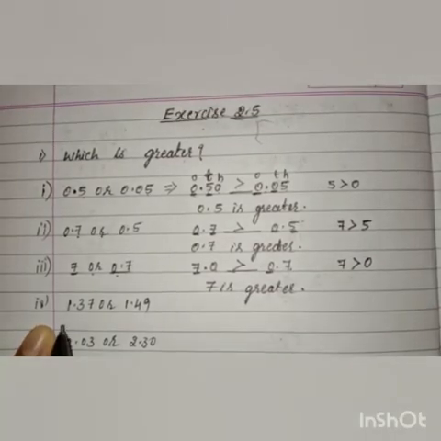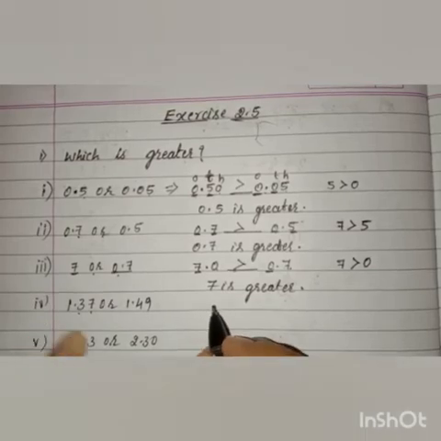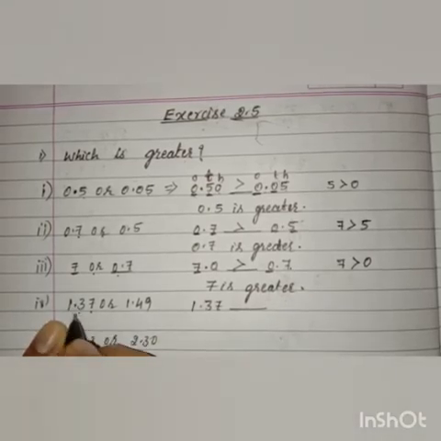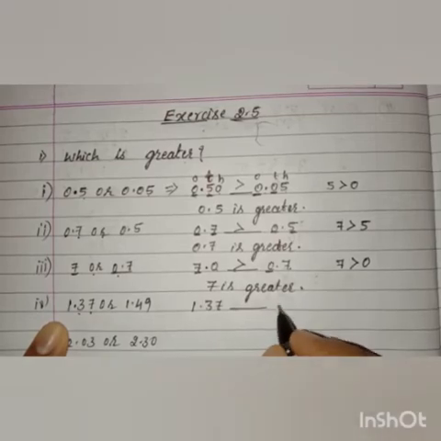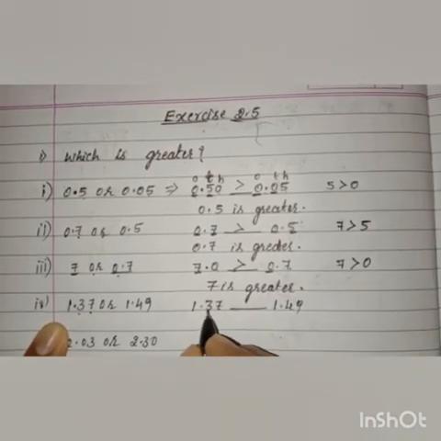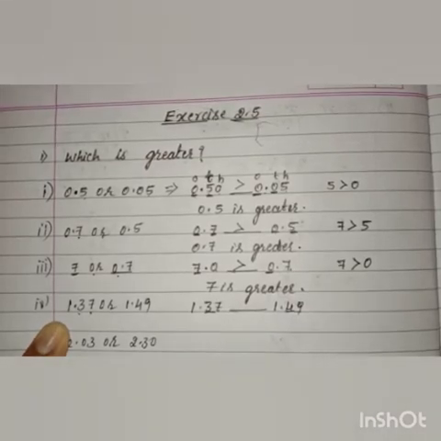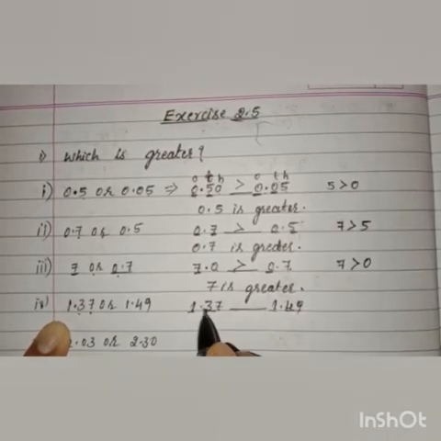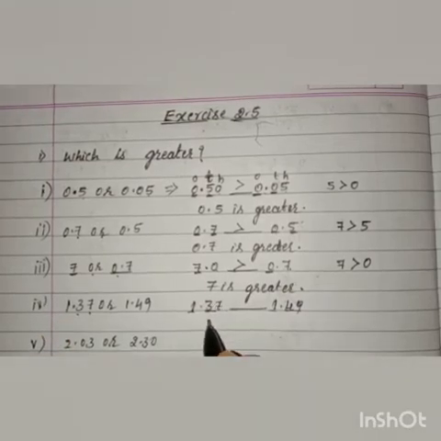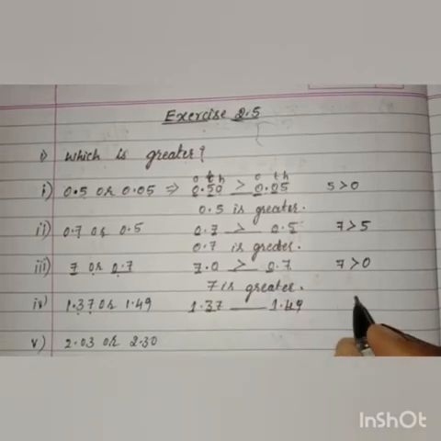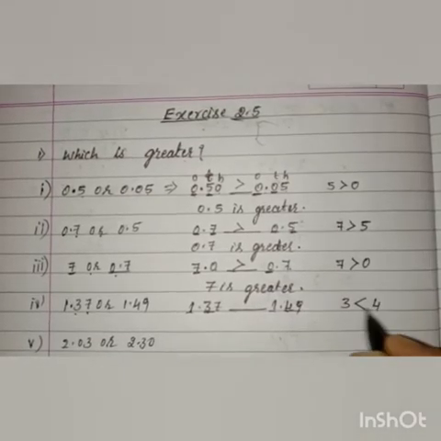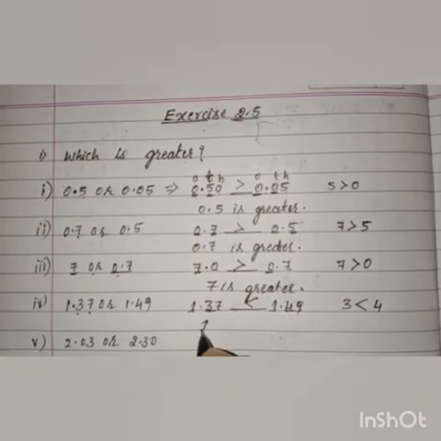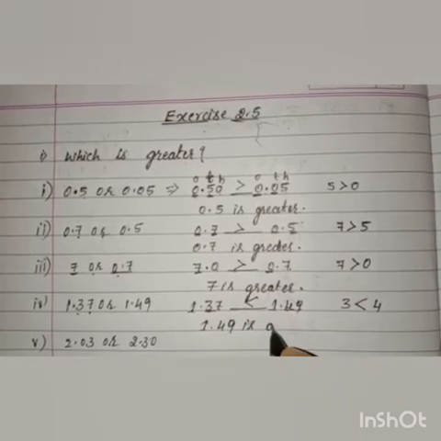Okay, children. Next, question number 4. 1.37 or 1.49. Now let us compare. Both are like decimals. Like decimals means the decimal places after the decimal point should be the same. In this number we have two decimal places, and here also we have two decimal places, right? Now let us compare. In the ones place we have 1, and here also we have 1. So 1 is equal to 1. Now compare the next place, that is the tenths place. Here we have 3 and here in the tenths place we have 4. So 3 is less than 4. So 1.37 is less than 1.49. Now which is greater here? 1.49 is greater.